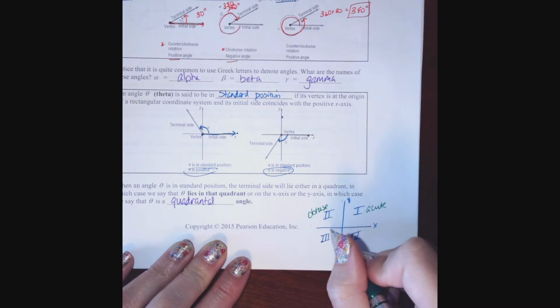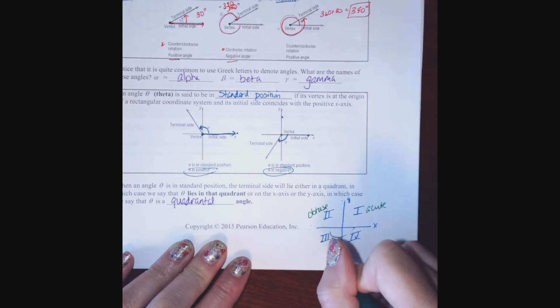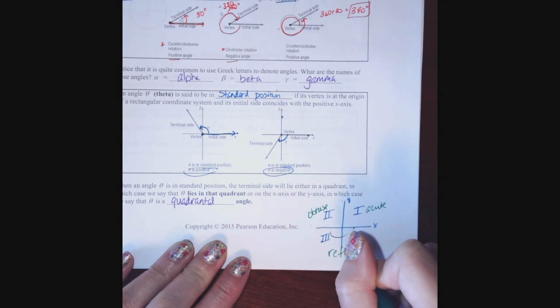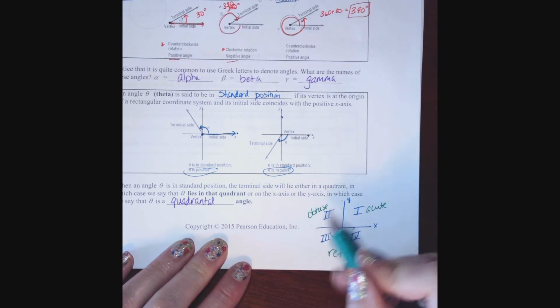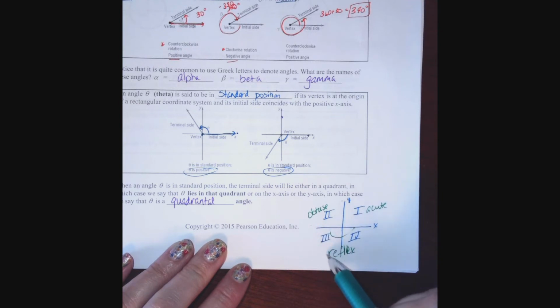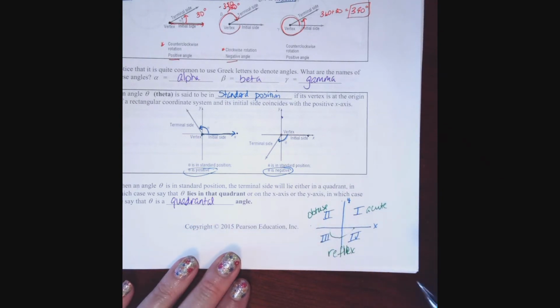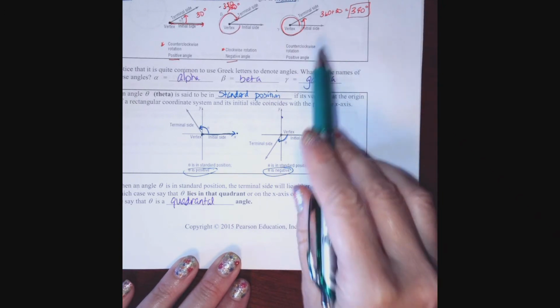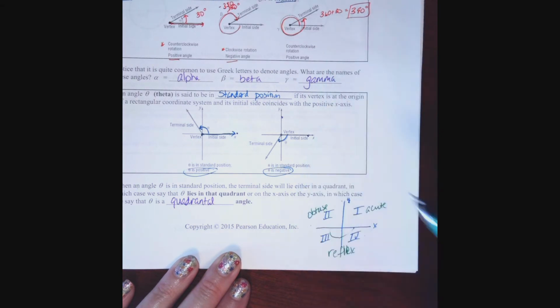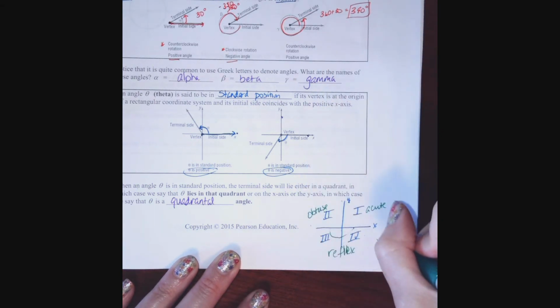Anything that falls in quadrants 3 or 4 we call a reflex angle. A reflex angle is larger than an obtuse angle, so it's going to be greater than 180 degrees, less than 360 degrees. If I go beyond that, if I keep going around, like for example this one, we call that an angle of rotation.